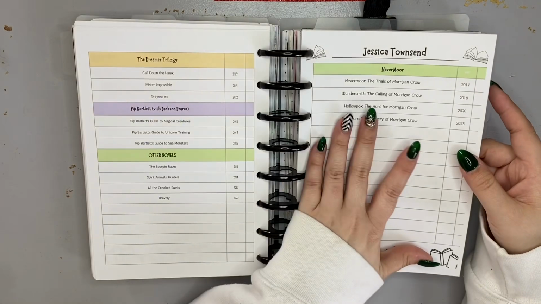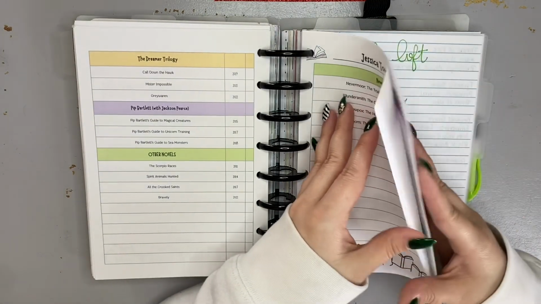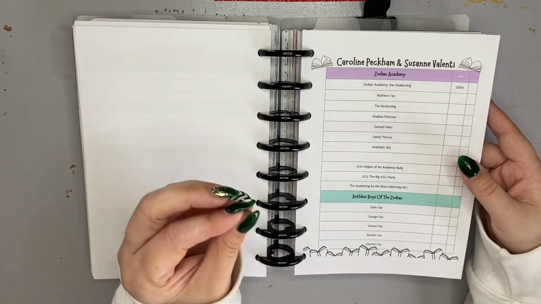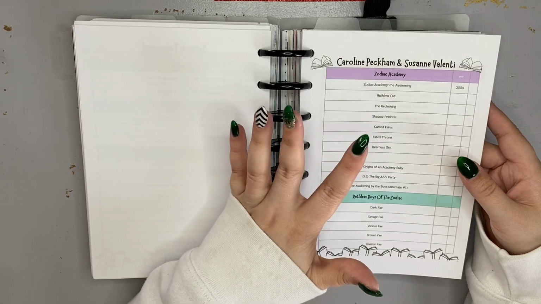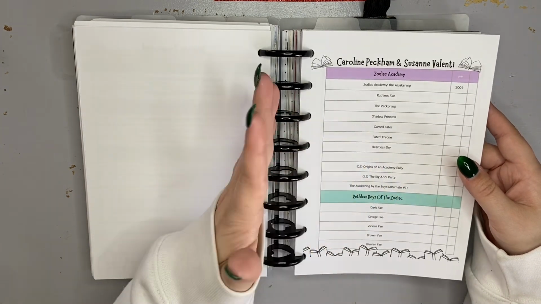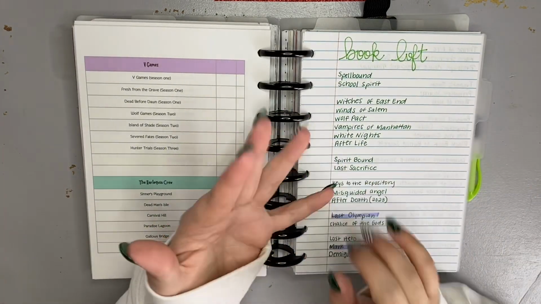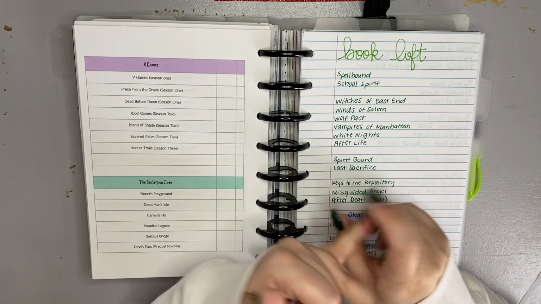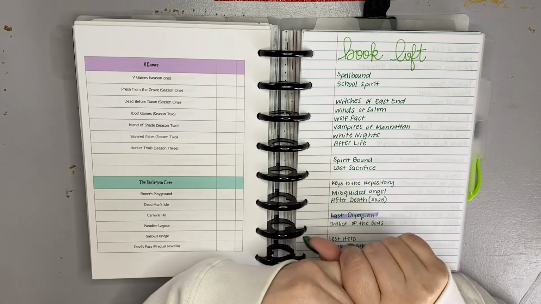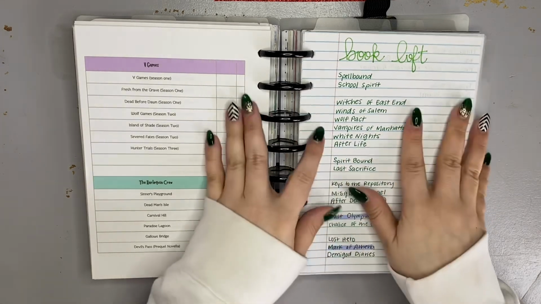Jessica Townsend, who has written my favorite book series. Caroline Peckham and Susanne Valenti. If you've seen the TikTok book talk things about Zodiac Academy, that's how I got started on hers. And I think that's everything that I have. I am wanting to make a J.K. Rowling and a Kate Robert, but those are the only two that I don't think I have finished that are on my list still.